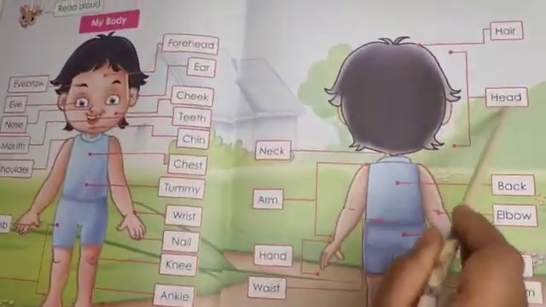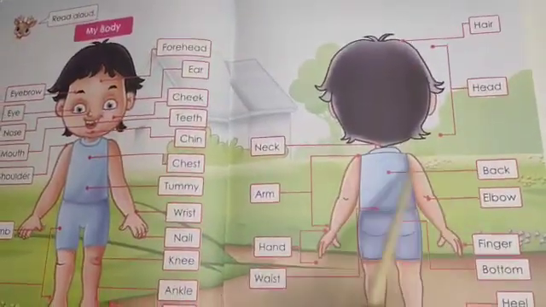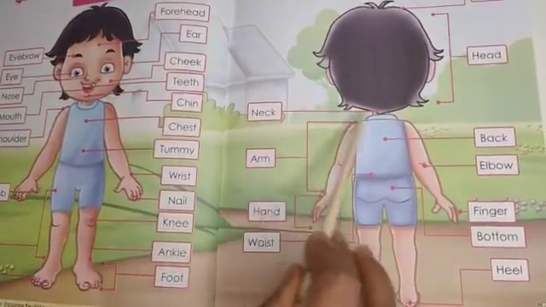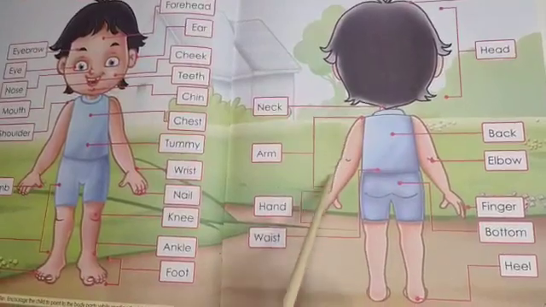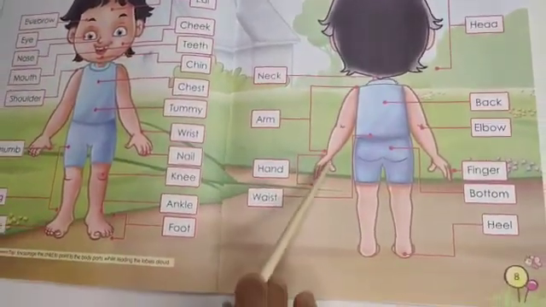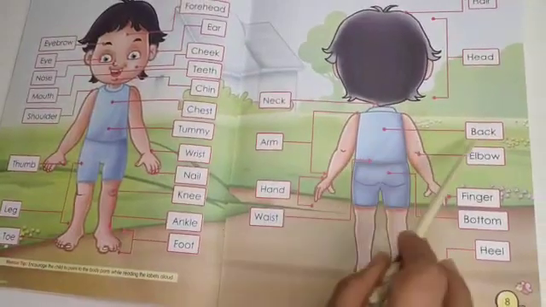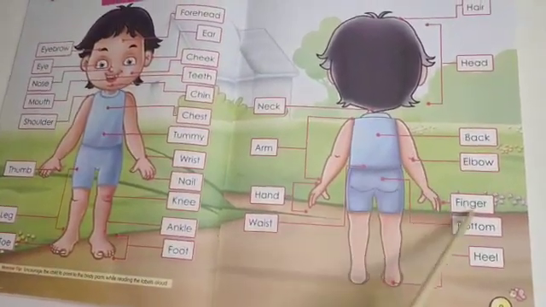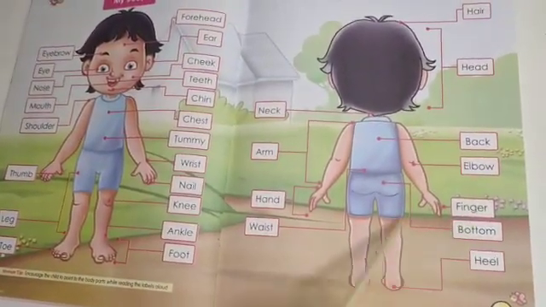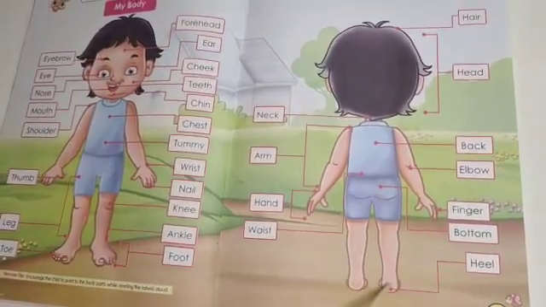hair, head, back, neck, arm, hand, waist, elbow, finger, bottom, and heel.